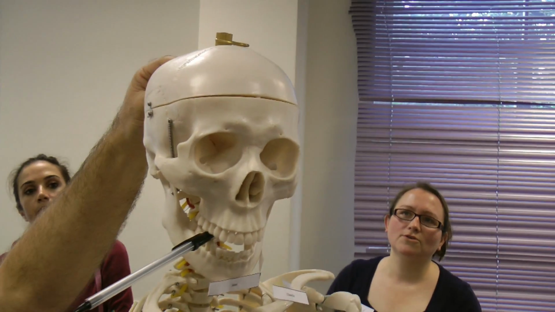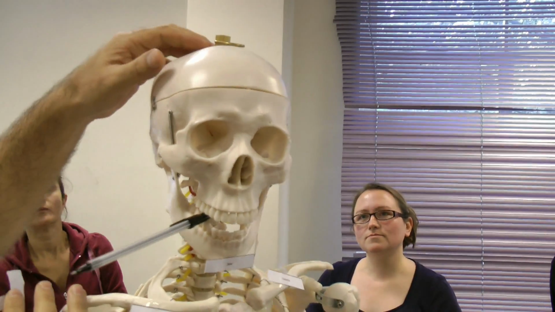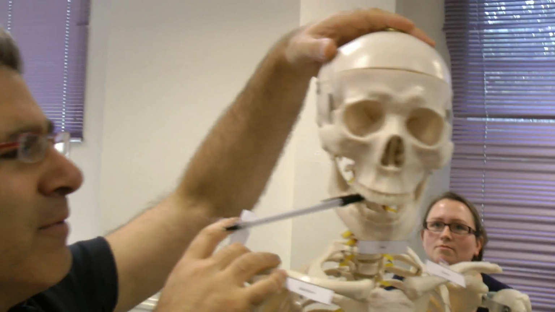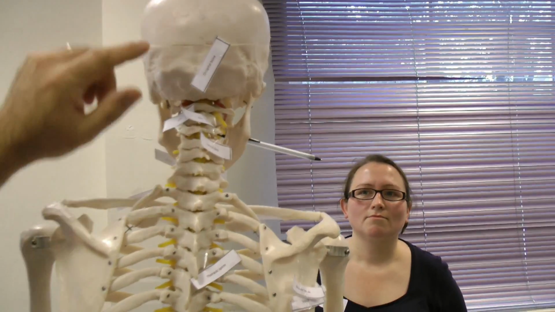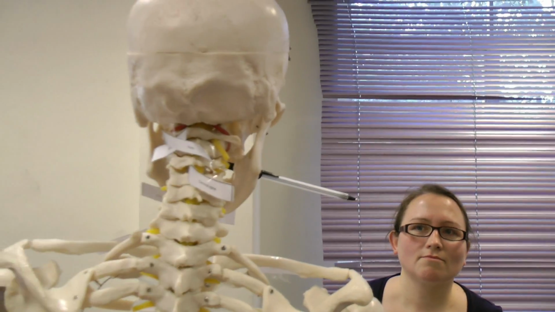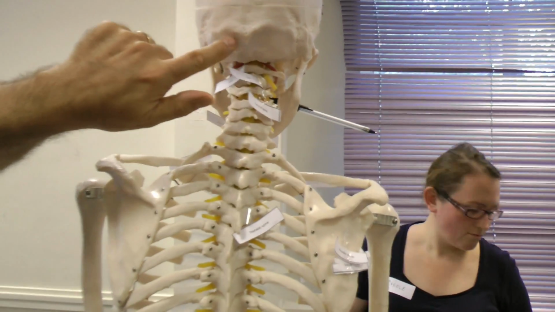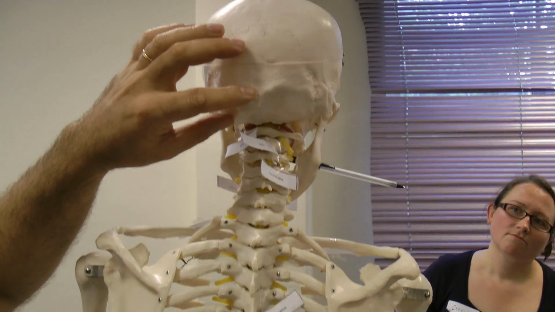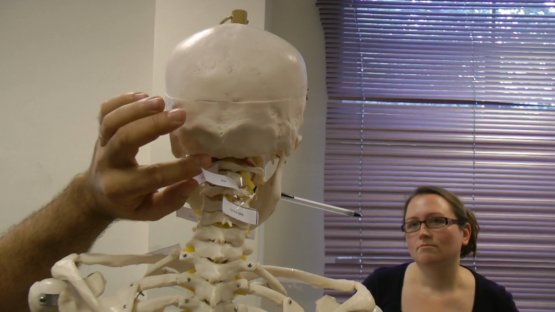Is there another name for the skull? Cranium. Cranium, good. Now, in the cranium we would learn a few bones, but one of the most important ones is the occipital bone. It's on the back of the head, because this is where the neck muscles are attached, and it's an area that is quite important for massage therapists. A lot of tension, a lot of tenderness there.